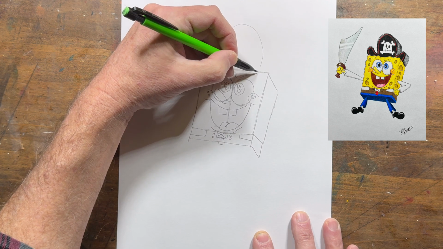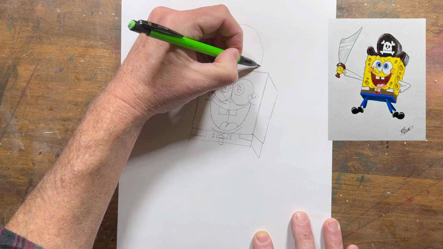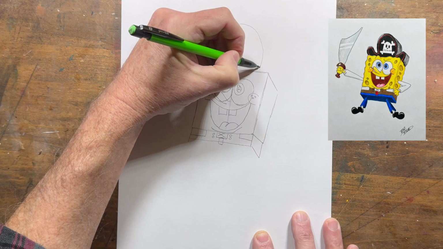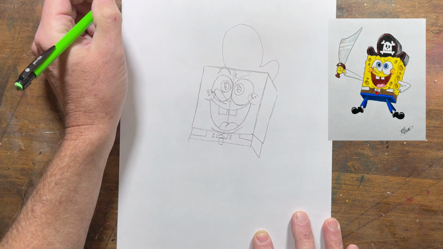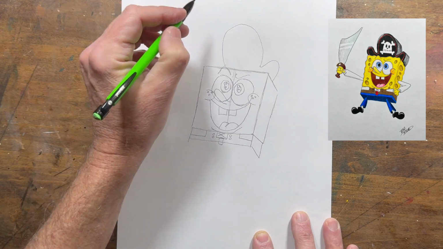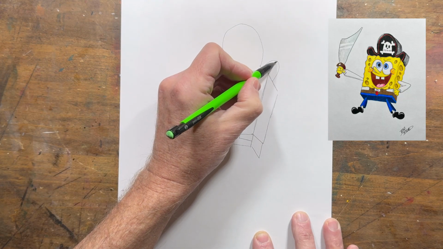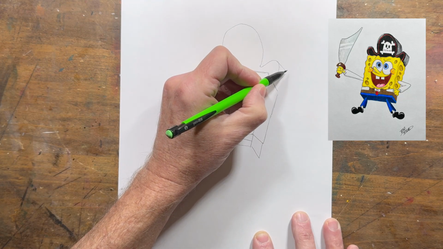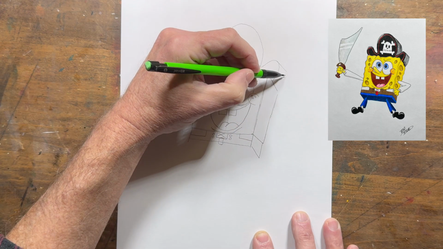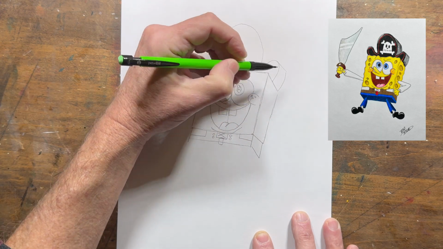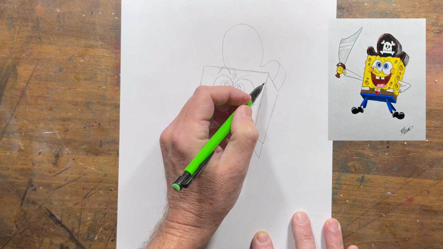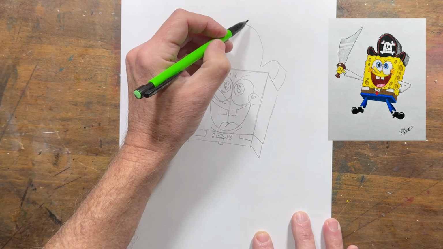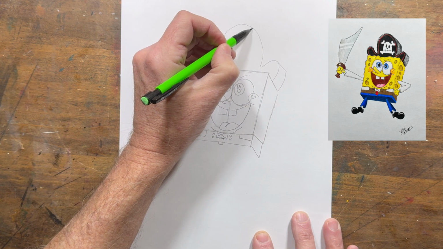Before I touch this line though, I'm gonna stop, and I'm gonna curve this up, and I'm gonna make a curved line like that, okay? And then I'm gonna come off the edge of this line, come down a little bit to where this line is, and I'll curve that back in, and that way you can see the side of his hat. That makes sense? Okay, now I'm gonna do the same thing up here for his pirate hat.